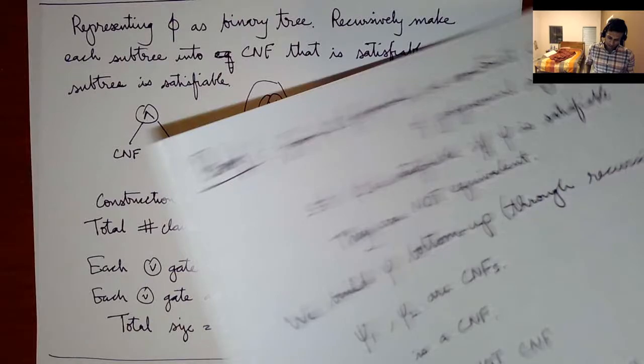Now, having talked about SAT and CNF SAT, let's now talk about KSAT.